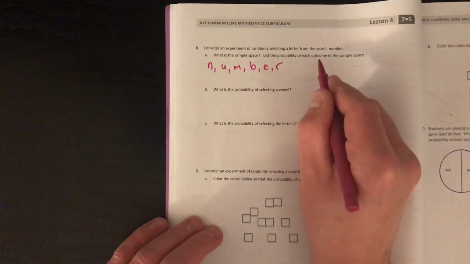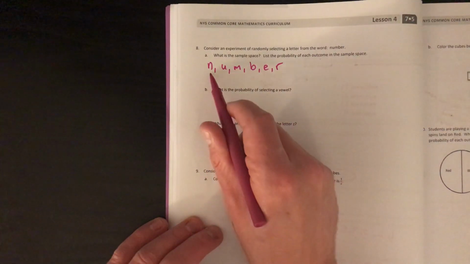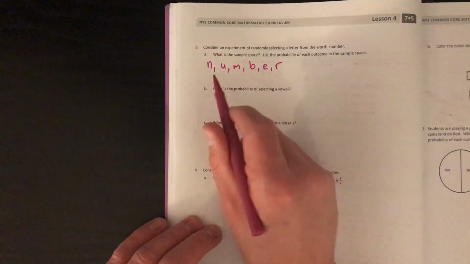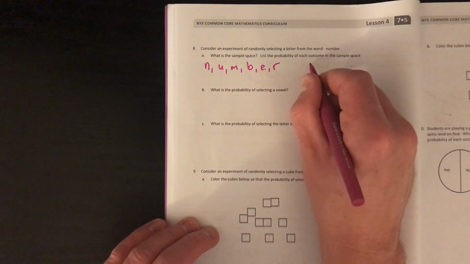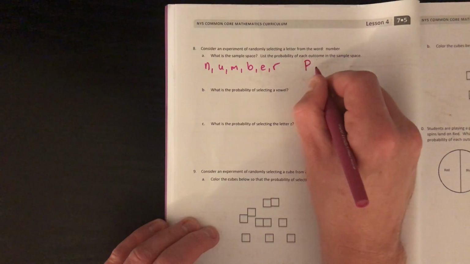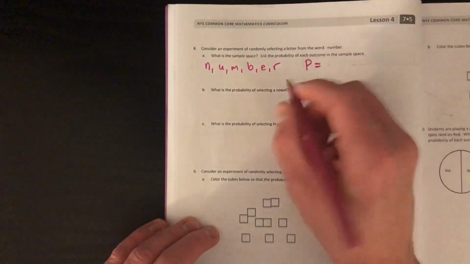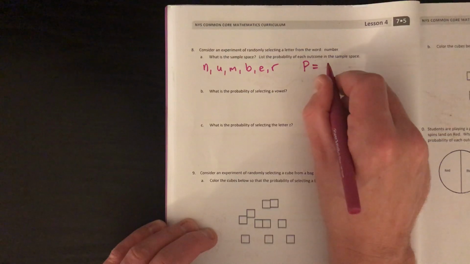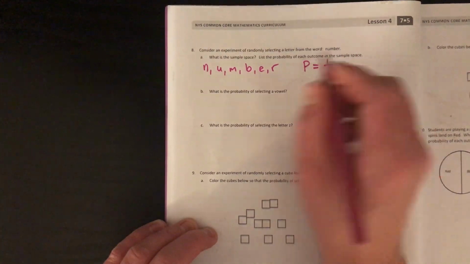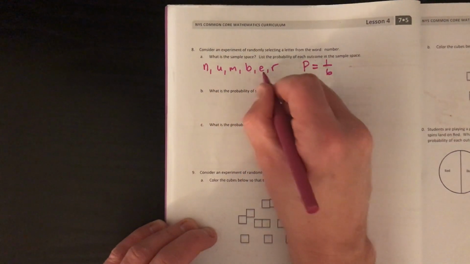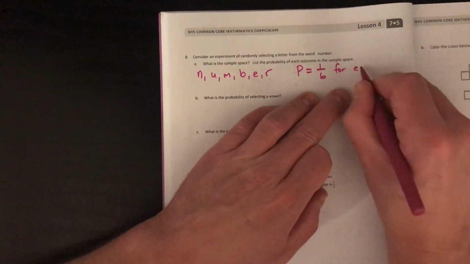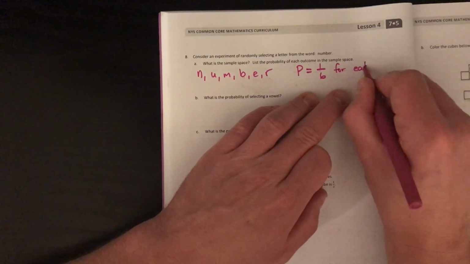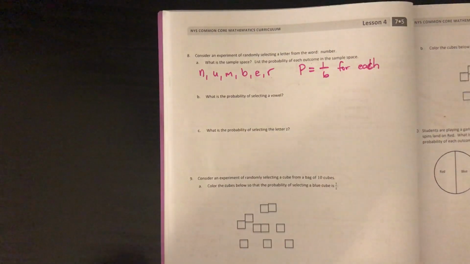And the probability of each outcome in the sample space, well, they're equally likely, and there's no repeaters, right? Like there's not 2 N's or 2 R's or whatever. So for each, I'm going to be lazy here and just write P equals 1/6, because there's 1, 2, 3, 4, 5, 6, rather than writing them all independently.